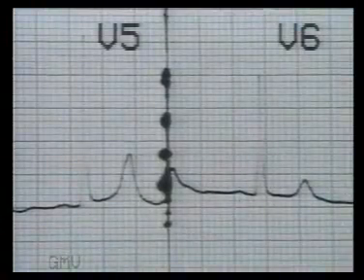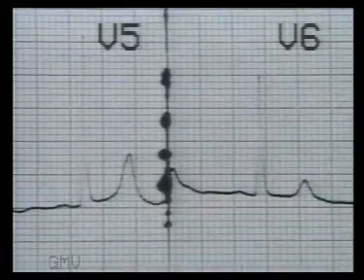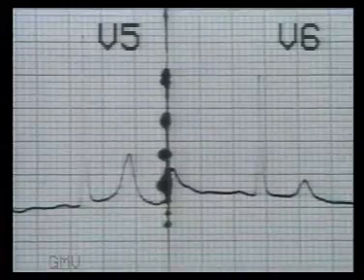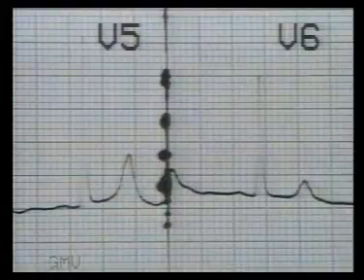This ECG shows left ventricular hypertrophy without strain, as in aortic regurgitation or mitral regurgitation. Note the tall R wave of left ventricular hypertrophy, but normal ST segment and upright T wave.